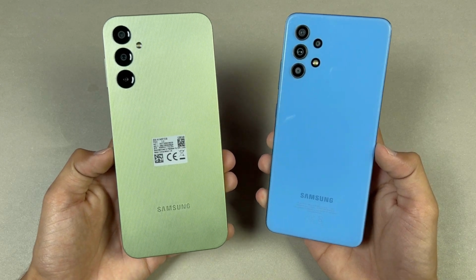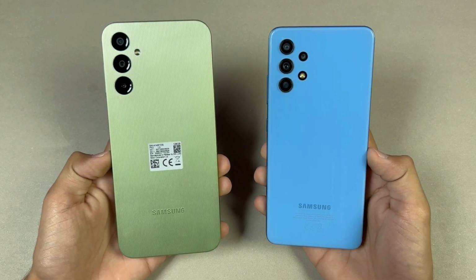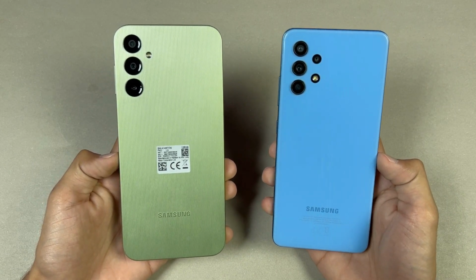Hey guys, what's up? I am back with another speed test. So in this video, we will be comparing the Samsung Galaxy A14 against the Samsung Galaxy A32.